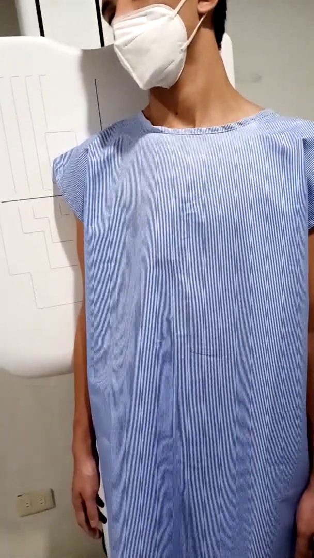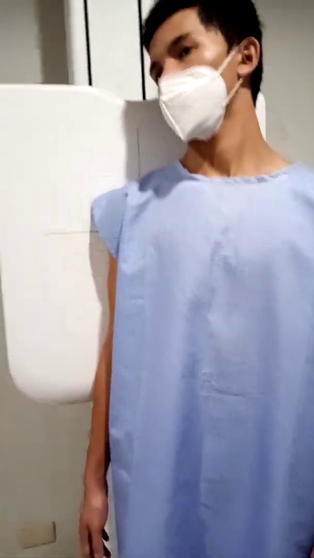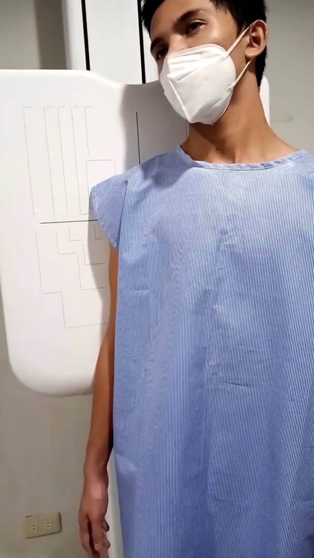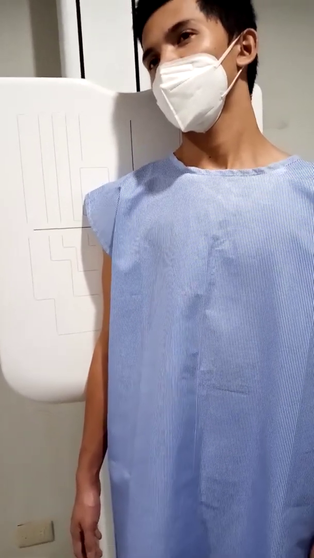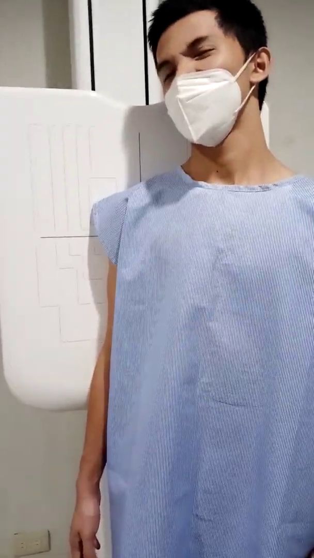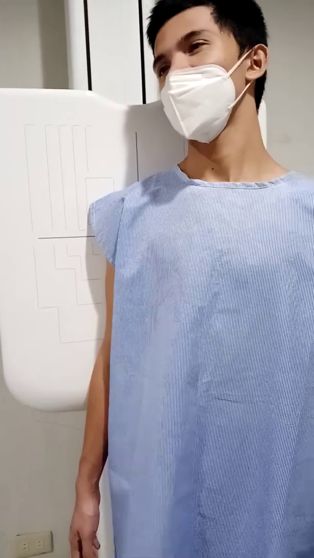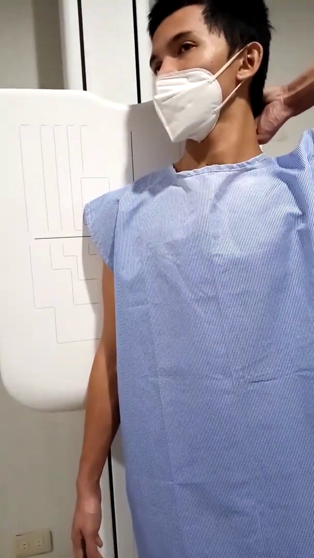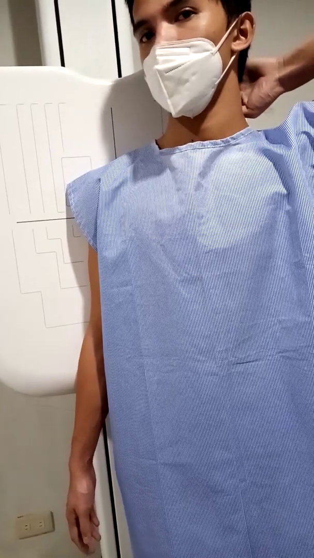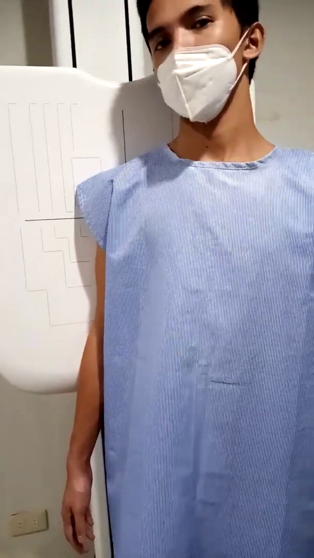Next one is the SID that we will use is 40 to 44 inches or 102 to 113 centimeter. Then the collimation, so the upper and lateral borders of the field are to the soft tissue margin. So always leave 1 and 1/2 inches in the collimation.